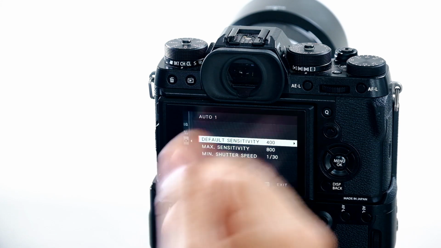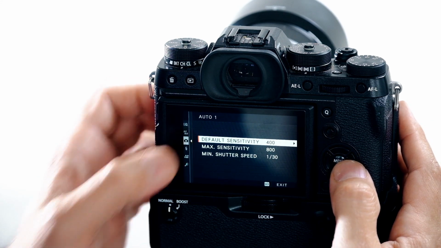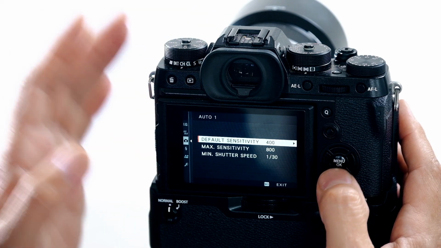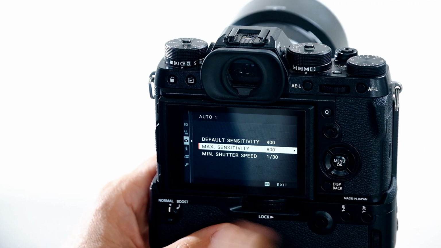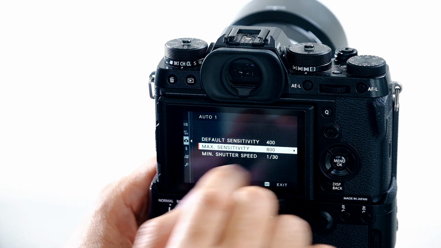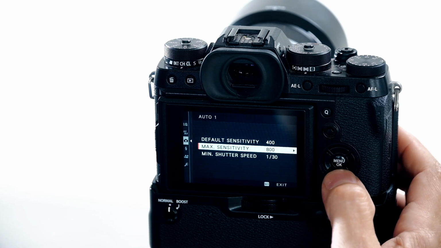In this case, I use the right selector again, and as you can see, my default sensitivity is set to ISO 400, which I'm happy with. Normally, if I do a lot of handheld work, I prefer to leave it on ISO 400. The maximum sensitivity is set to ISO 800 and the minimum shutter speed set to 1/30th. So in other words, if the camera picks up that my shutter speed goes below 1/30th of a second, the camera will automatically push up the ISO up to ISO 800. Unfortunately, once you reach ISO 800 and the shutter speed goes below that, you will end up having a blurry image because the camera will then automatically reduce the shutter speed again.